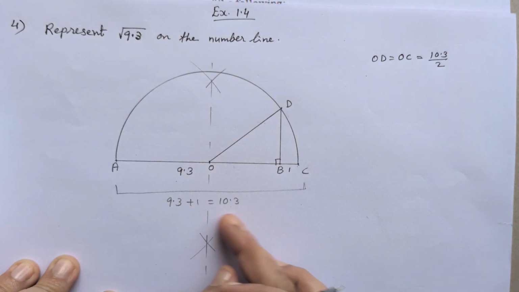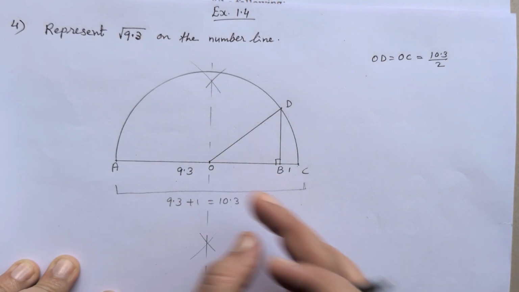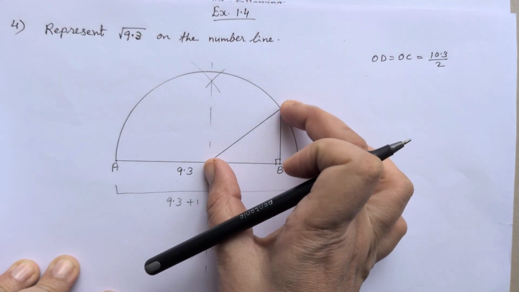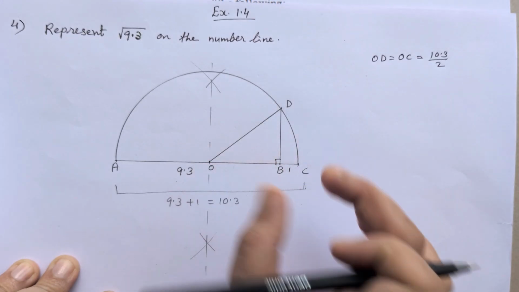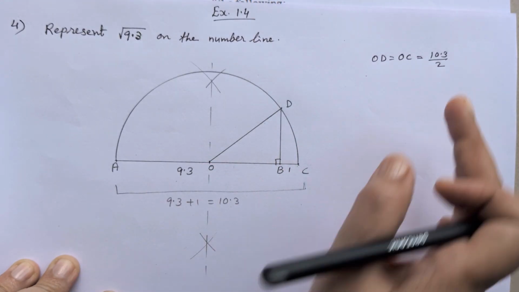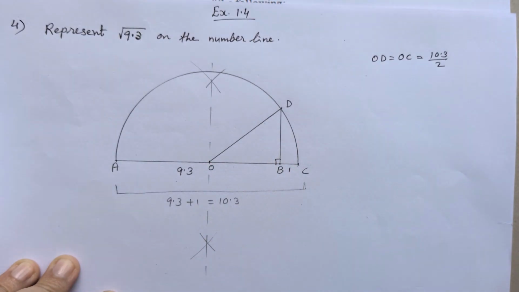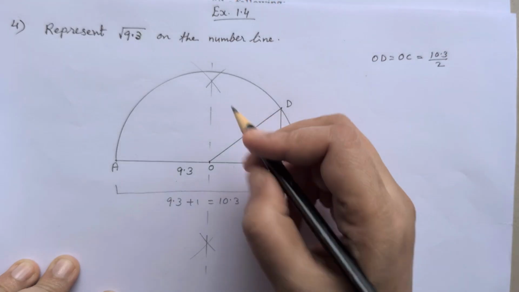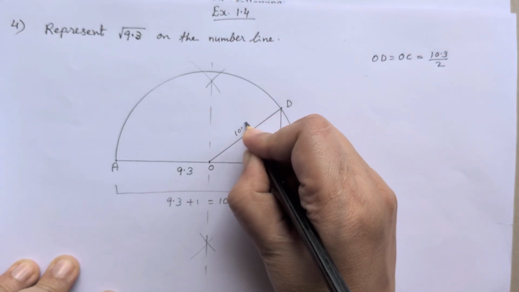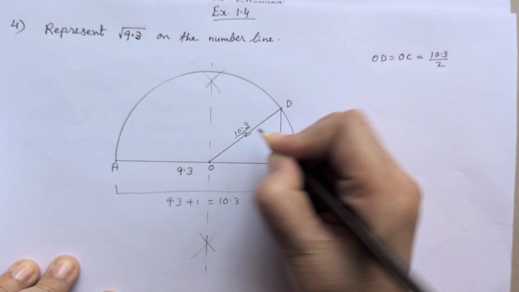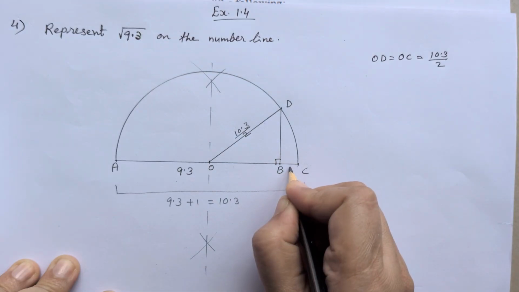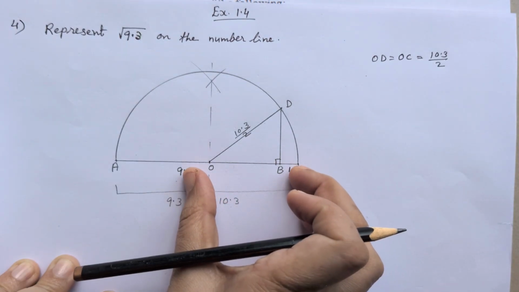Total AC is 10.3, O is the midpoint, and OC is the radius, so OC is equal to OD. So half of 10.3, that is the length of OD. We can write OD is equal to 10.3 by 2. This is 1 unit. Now we are going to find OB.